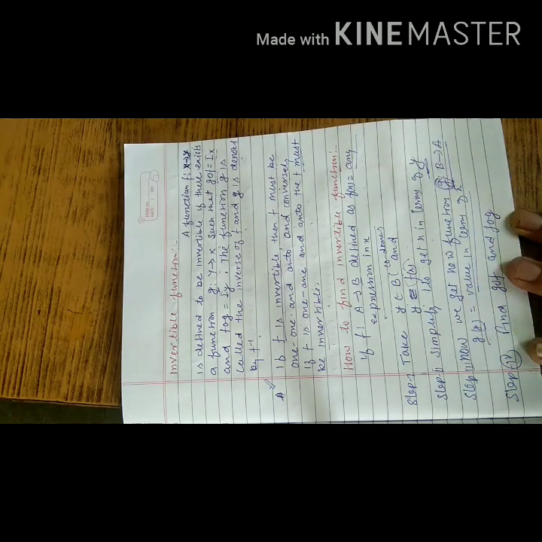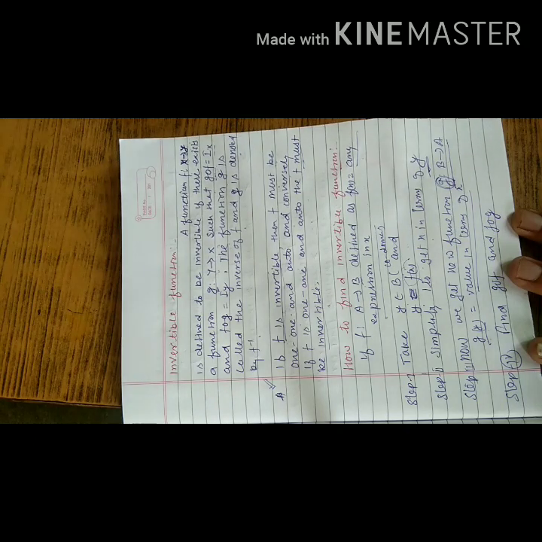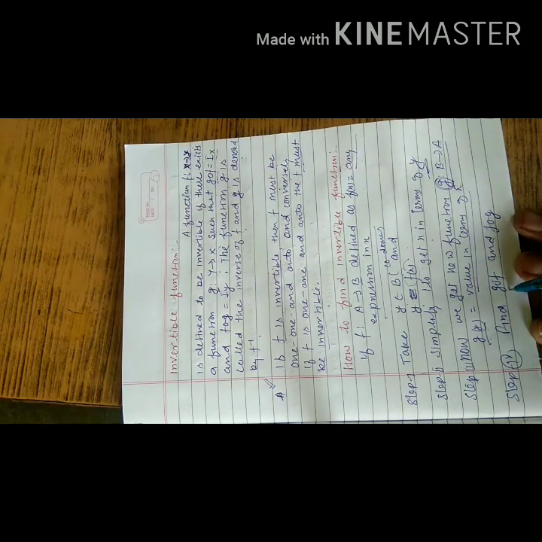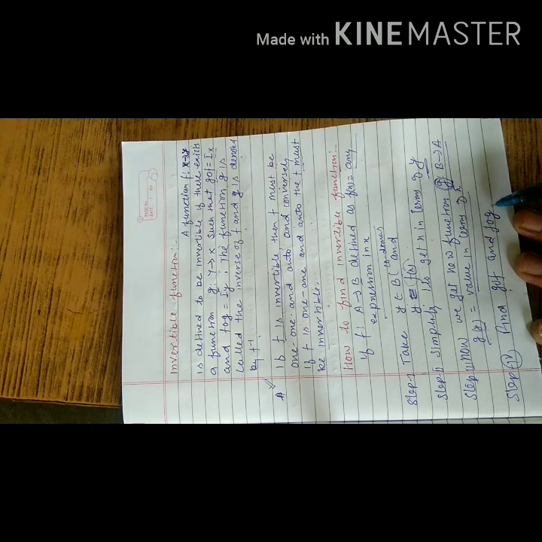That is the new function we get. Clear? The next step is to find gof and fog. Clear?